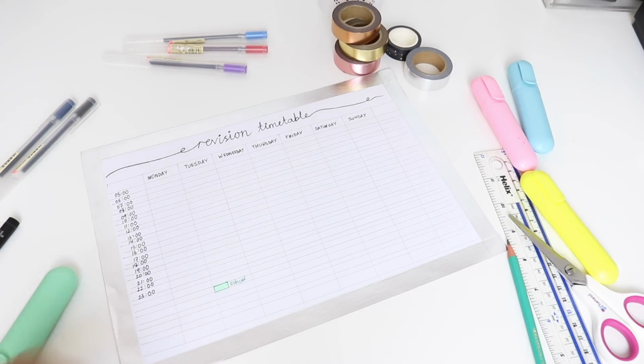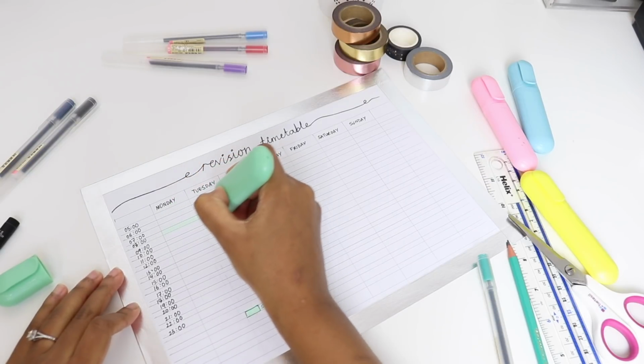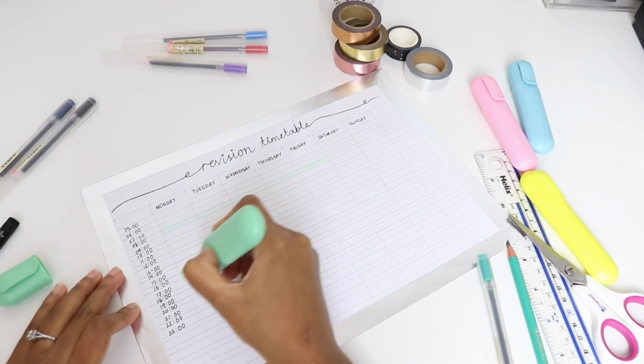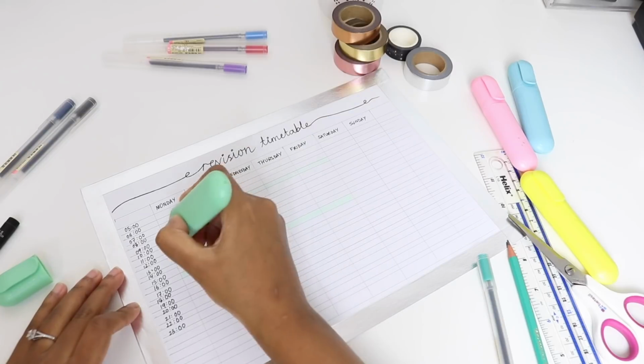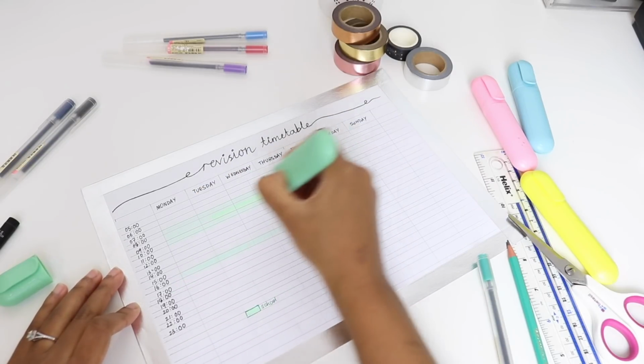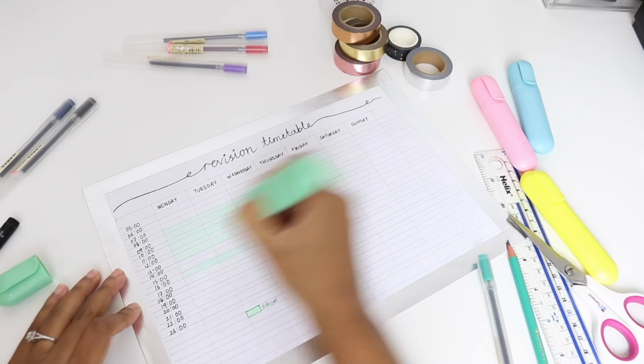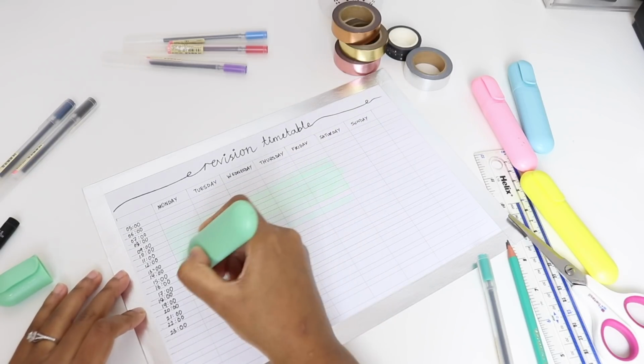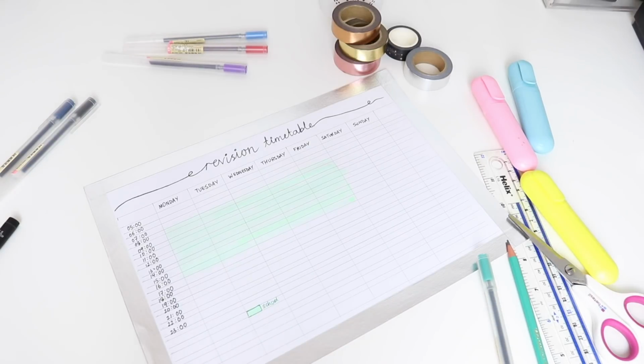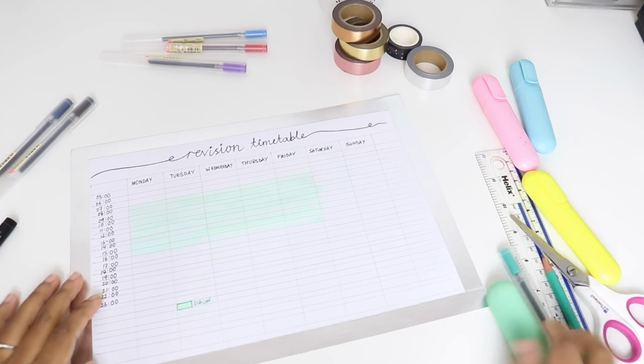You have written down the subjects that you are learning, and you are dedicating an hour per subject at least per week. So it does ensure that you are revising every single subject, and it kind of builds revision around your life. It means that you are choosing when to revise, and it reminds you and it motivates you that you've got this revision that you need to do.